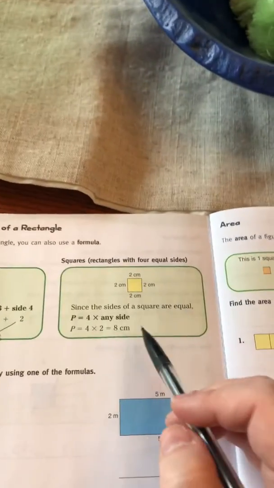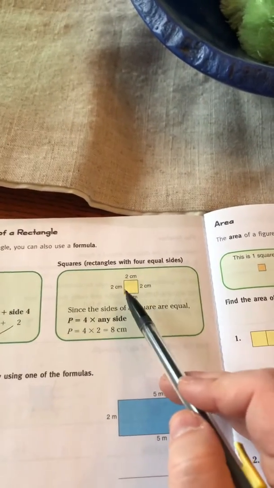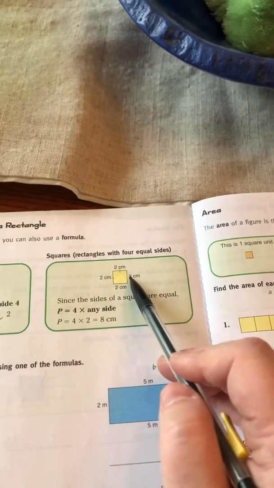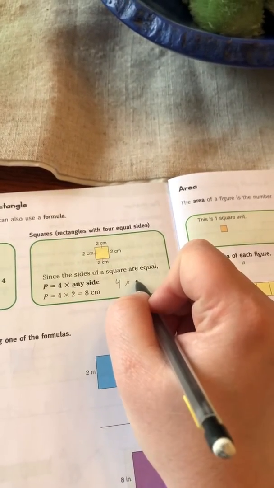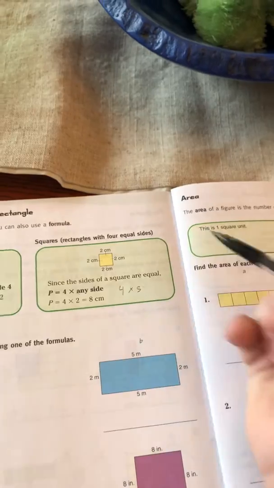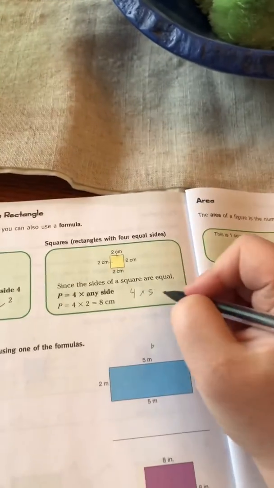Okay. Now if you're doing a square, because what do we know about squares? Every side is what? It's the same. It's equal. Every side is equal. So you could actually just multiply 4 times whatever the side is. So we'll use S for the side. And that would equal the perimeter.